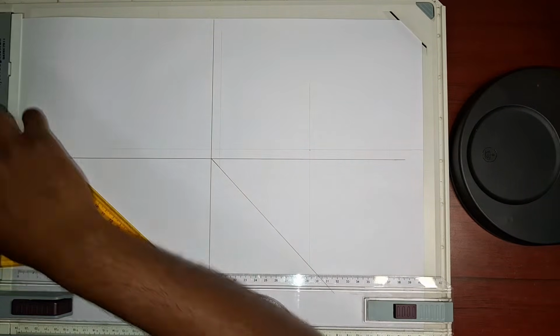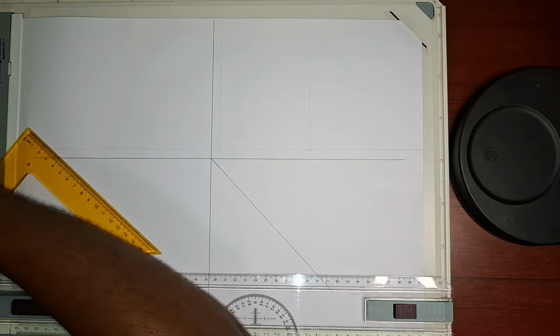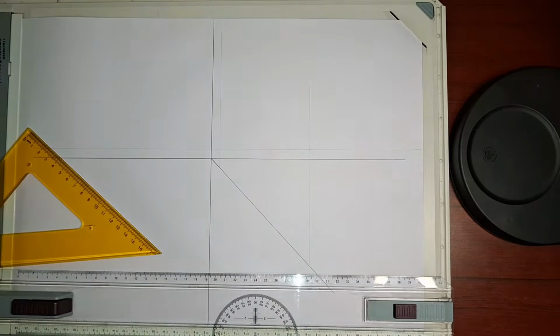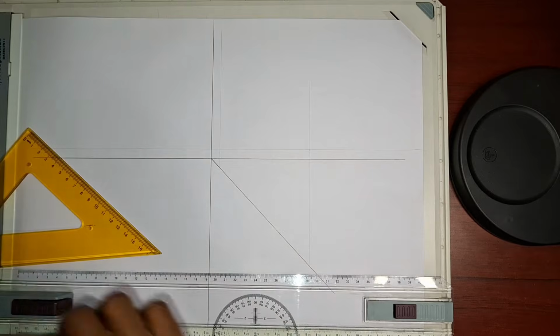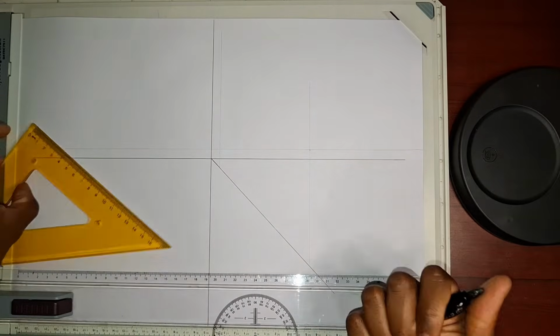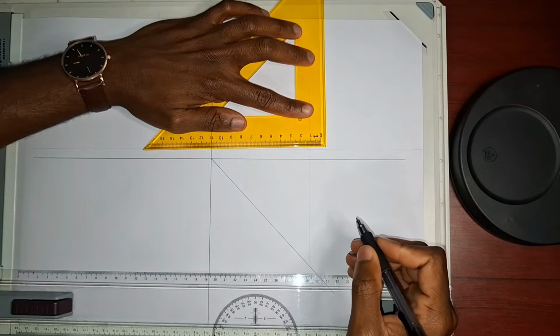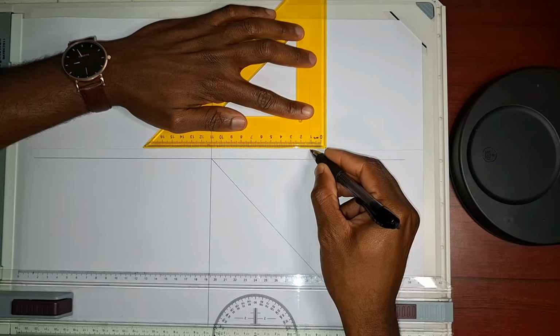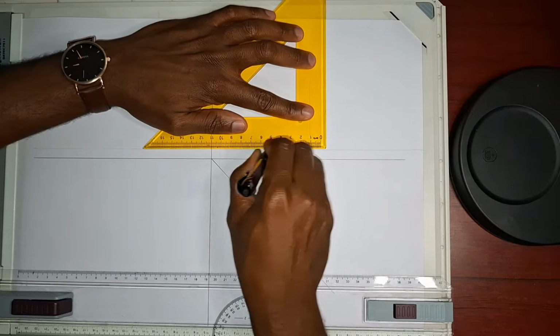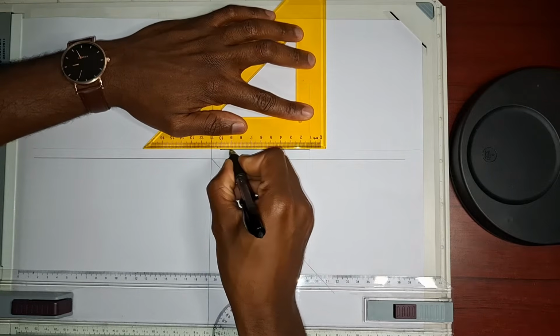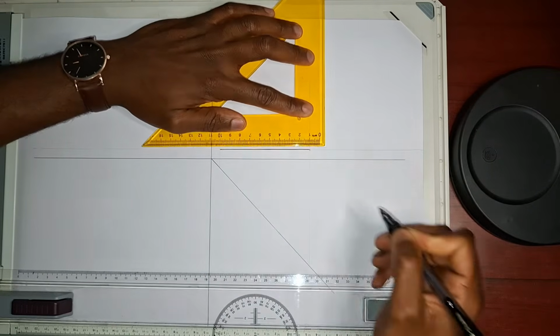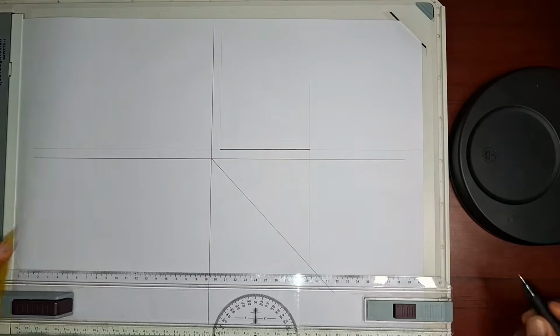You can make it visible. I'll use a pen to make it more visible, because I'm assuming the pencil is not that visible from the phone. There you go.